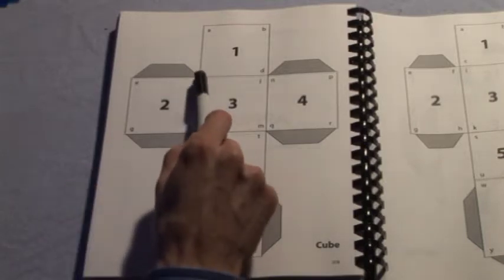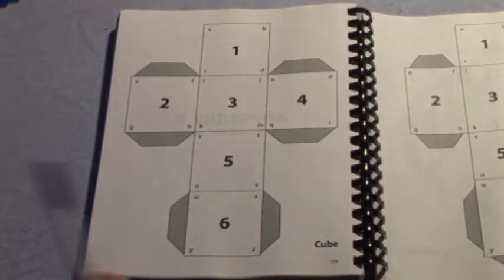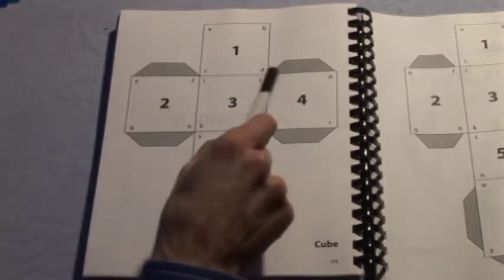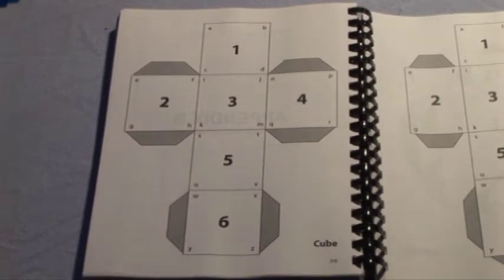So again, surface area is length times width for that square, and then we have 6 squares, and we would add that 6 times or multiply by 6. The next thing we have to do is calculate the volume. So the volume of this shape is going to be length times width times height, because it's 3 dimensions.